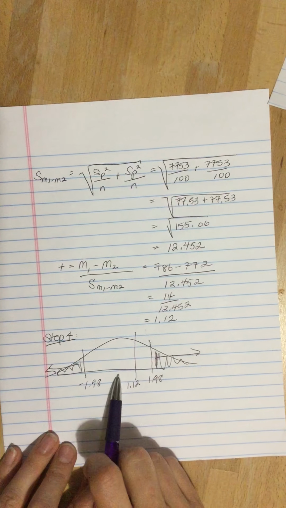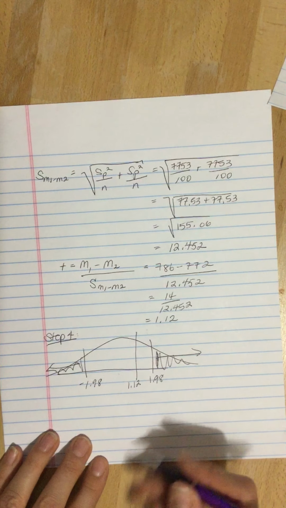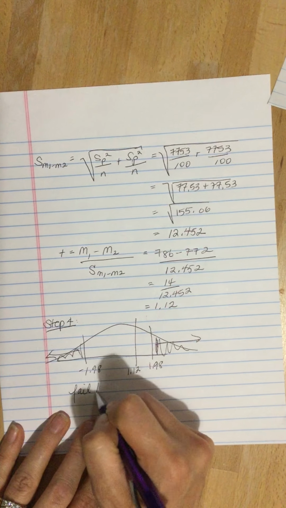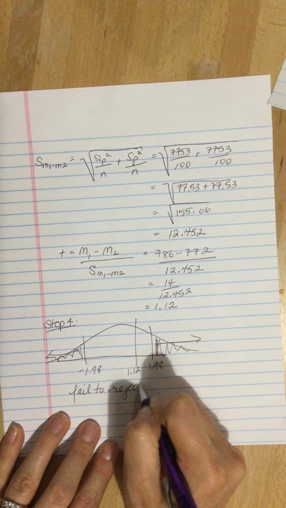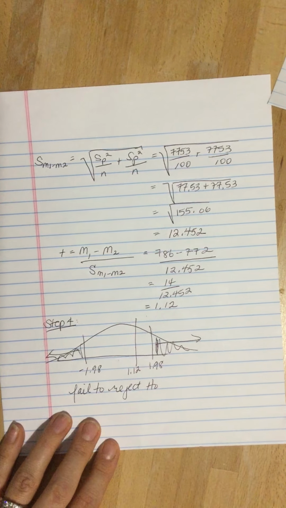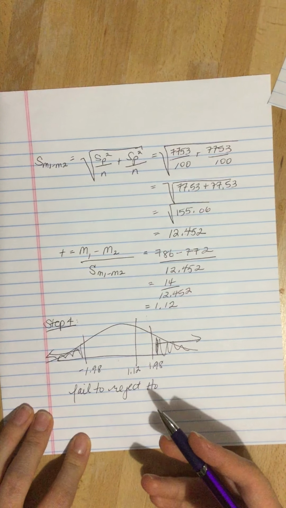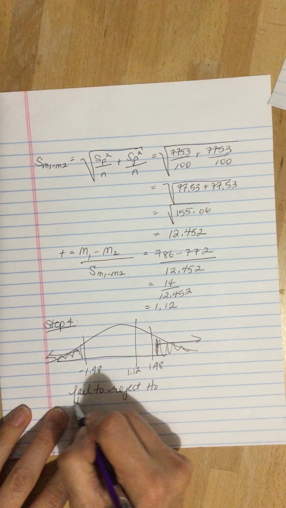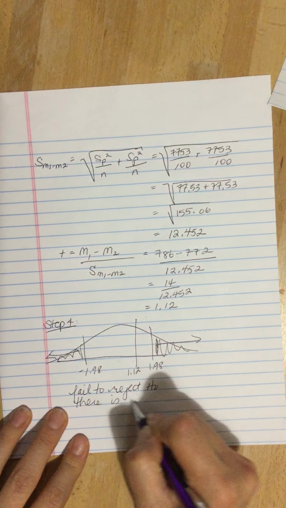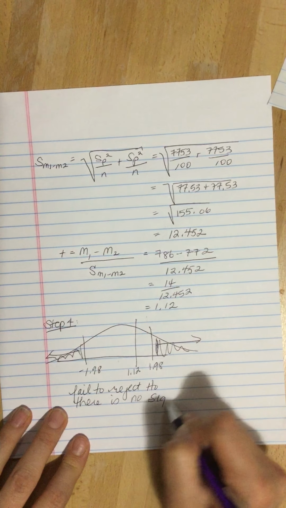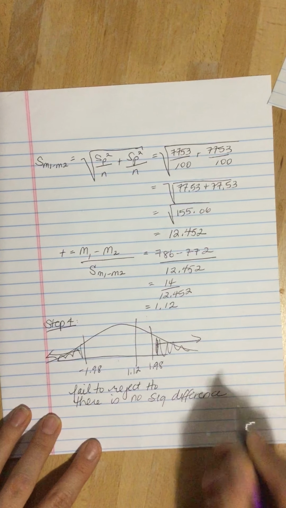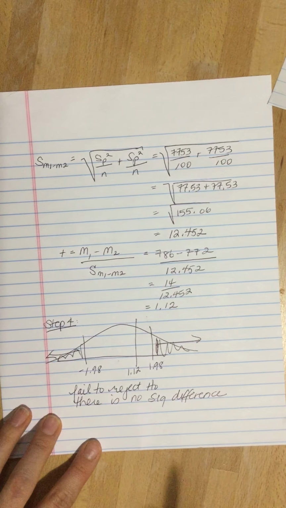It falls in this middle area. So our decision is that we fail to reject the null. And our interpretation of that is that there is no significant difference before or after calorie labeling.